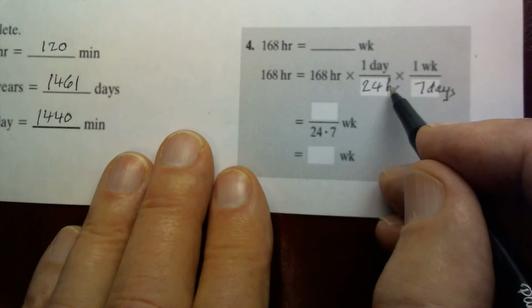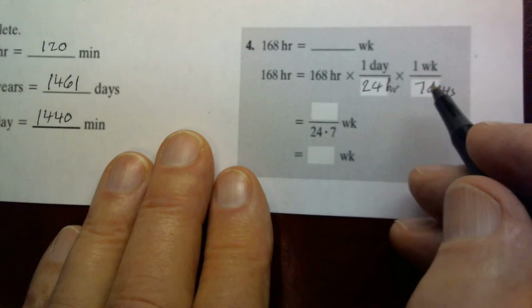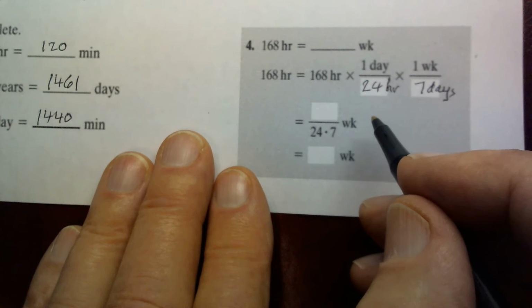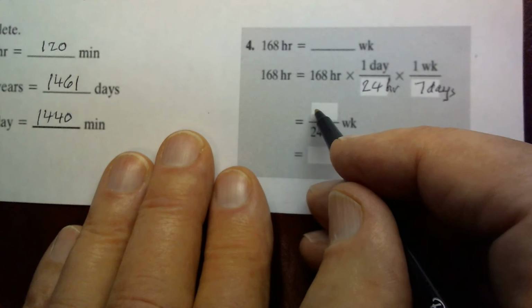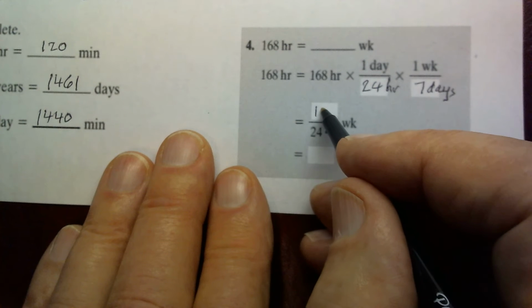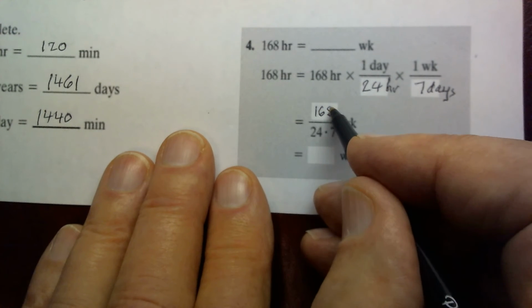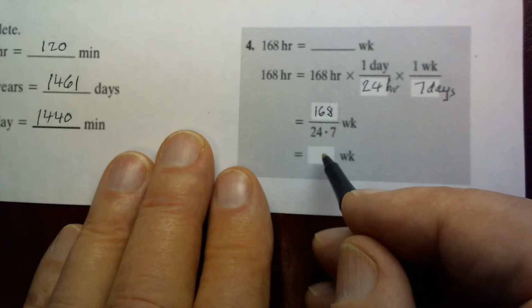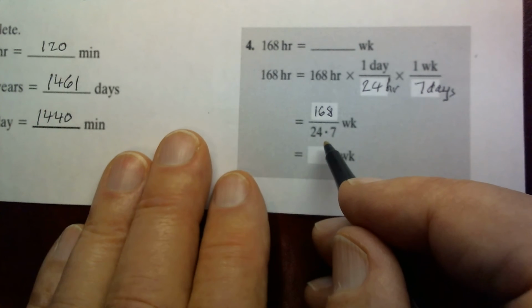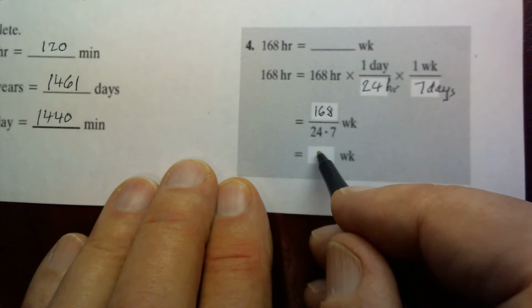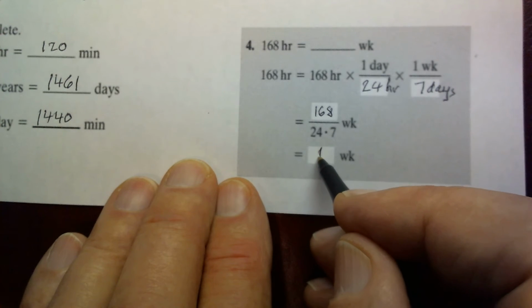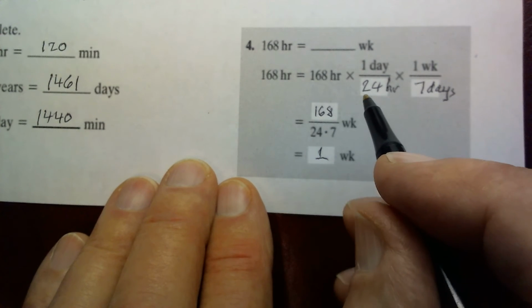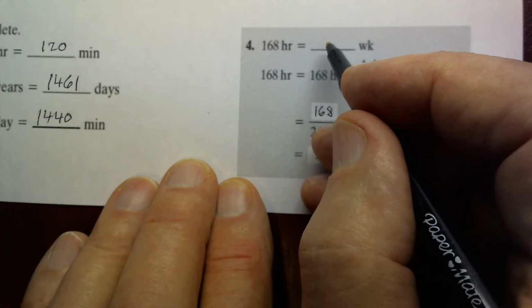So the hours cancel and the days cancel, and only week remains. So in other words, 168 divided by 7 times 24, and 7 times 24 is 168, and 168 divided by 168 is equal to 1. In other words, 168 hours equals 1 week.